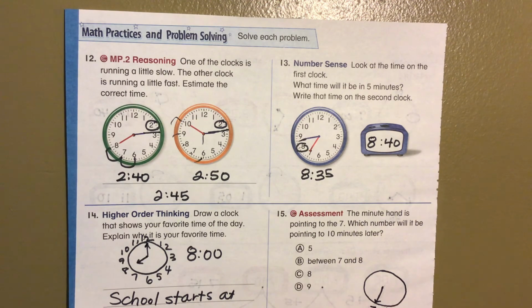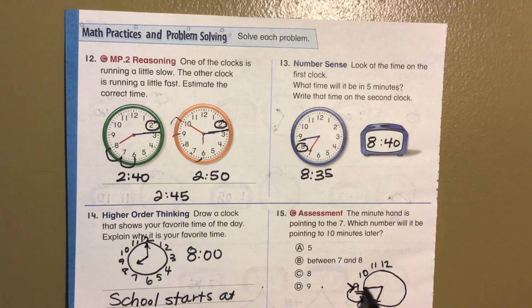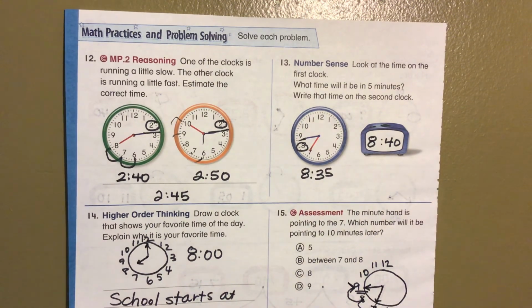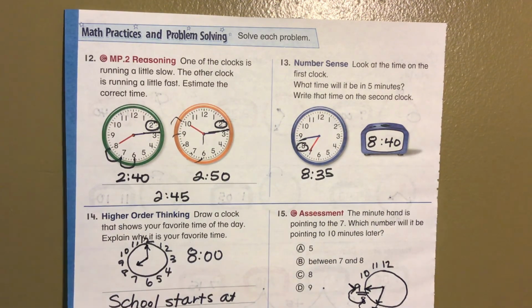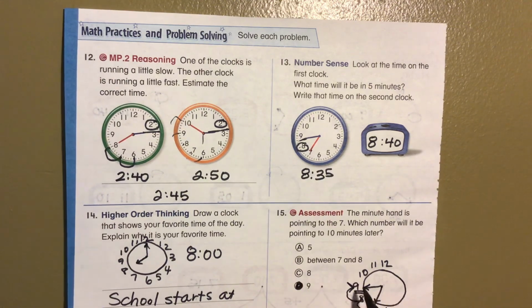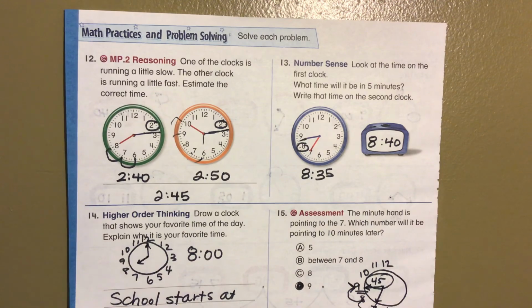What would 35 plus 10 more minutes be? So let's see, 8, 9, 10, 11, 12. So if we have to go 10 minutes later, 5 minutes, 10 minutes, what does the minute hand represent when it is pointing to the 9? It represents the 45 minutes, so number 9. Great job, everybody.